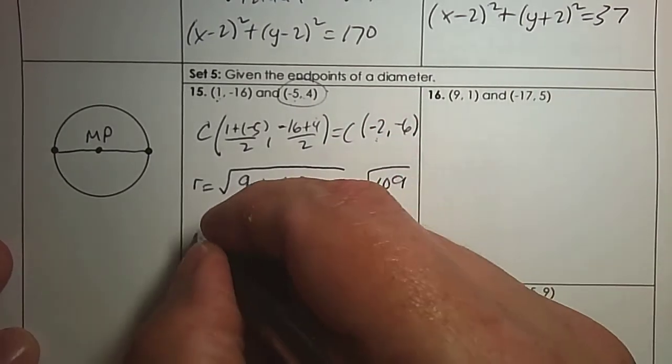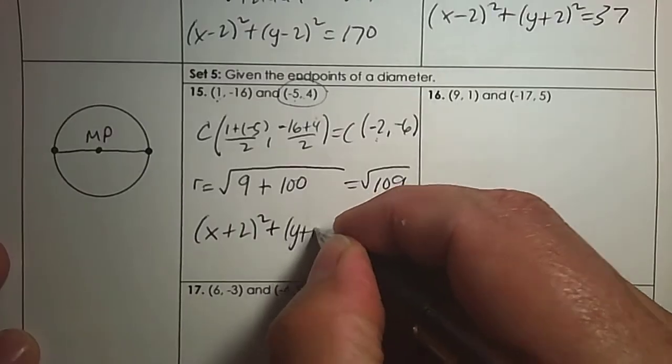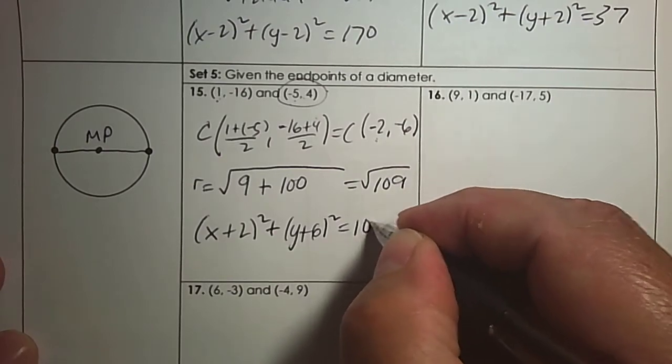Now we're going to put it together. So we have x plus 2 squared. We have y plus 6 squared, and then square the square root, and you get 109.